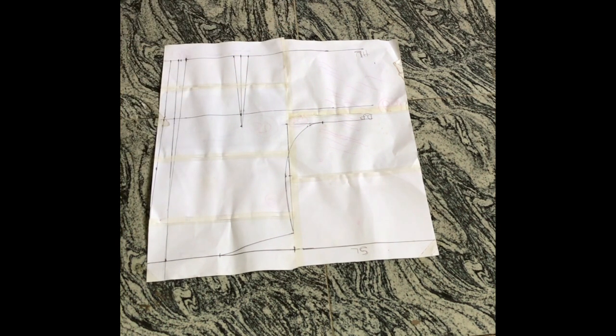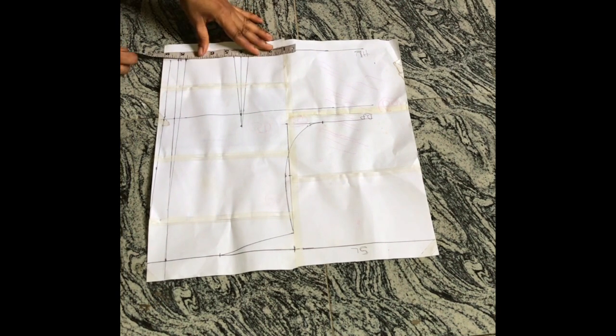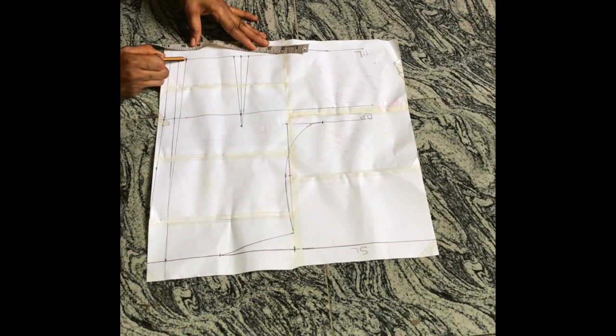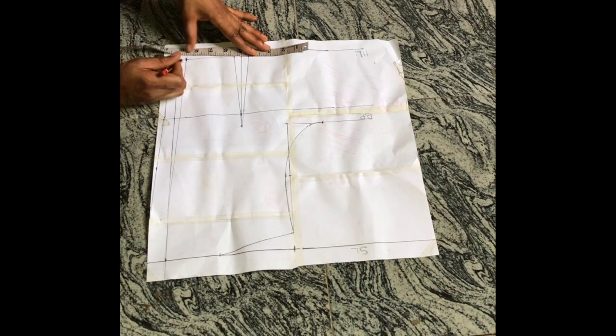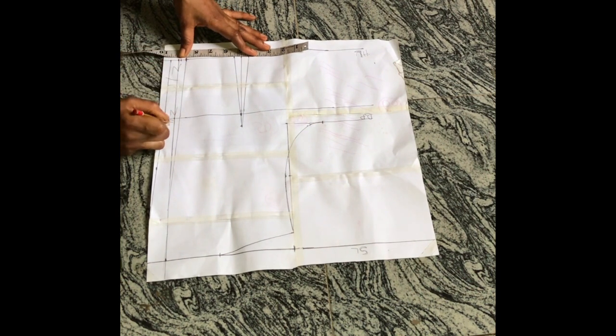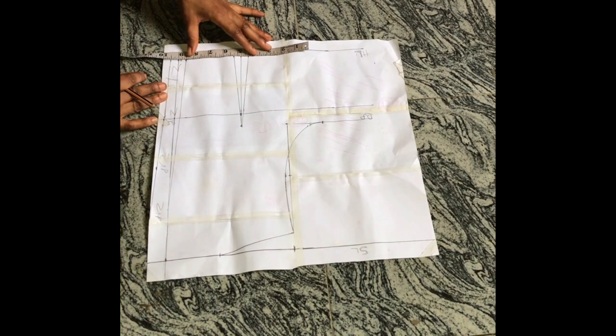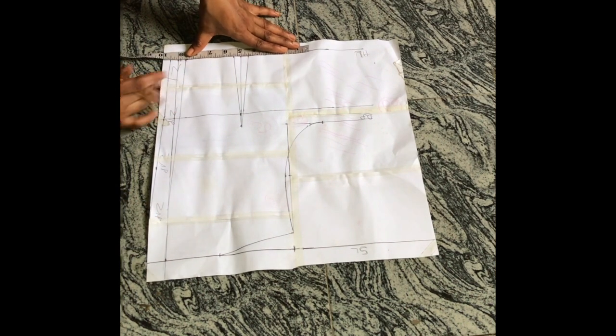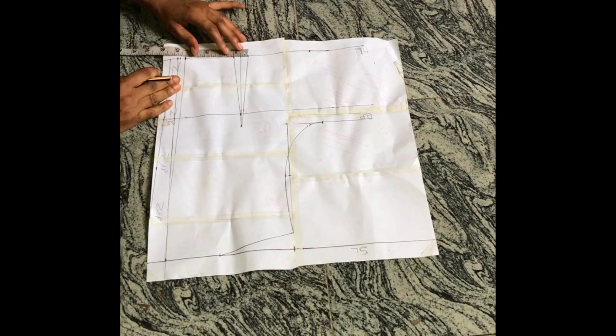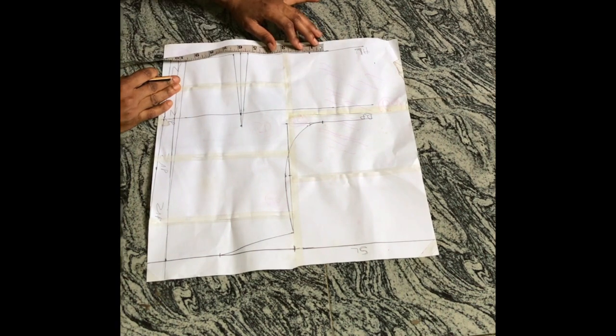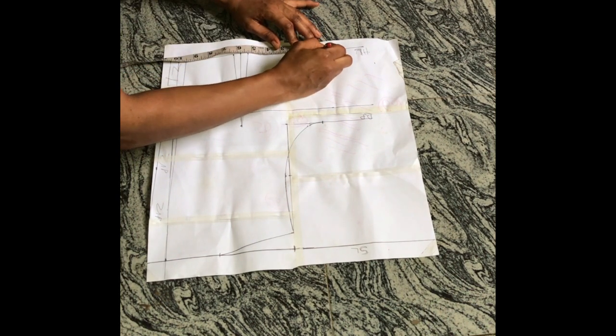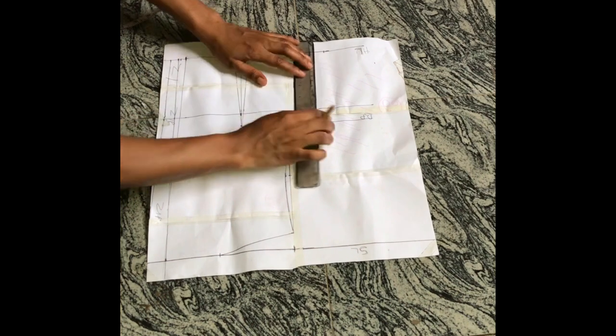So we're going to place the waist circumference measurement divided by 4 plus the dart allowance. Remember, when you're placing all your circumference measurements, you do not include the zip allowance. It's for the zip. So I'm going to mark. Then I'll place back that dart of 1 inch, and we are done.